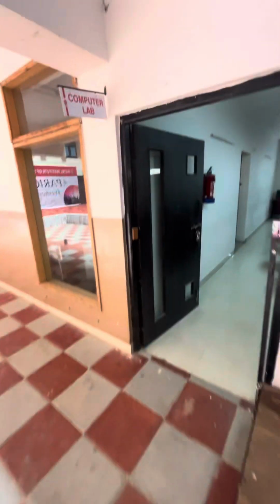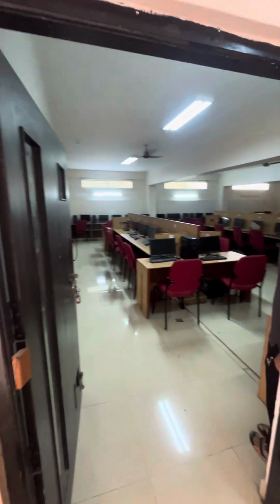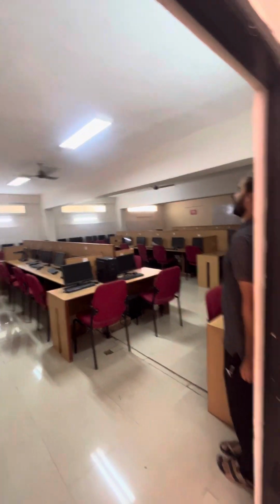As soon as we move to the ground floor, we see the computer lab facilities for all the students, individually marked. From there we slowly move on.